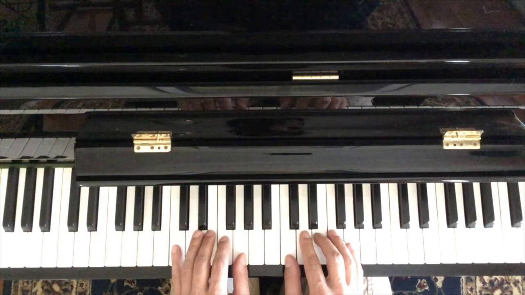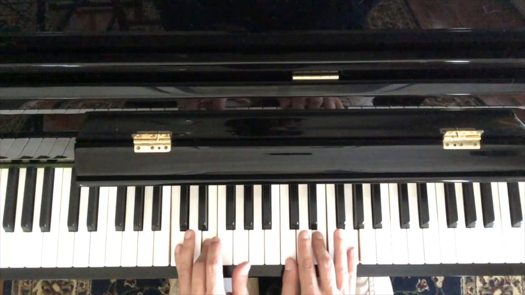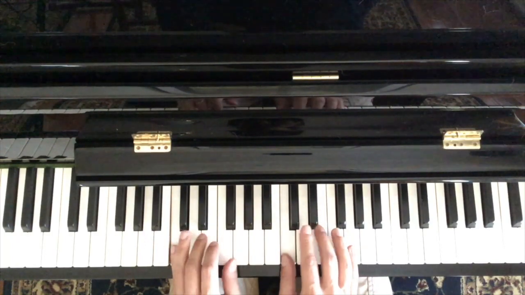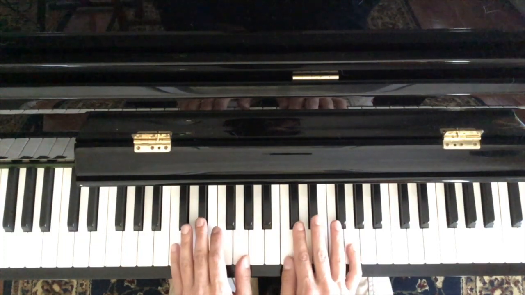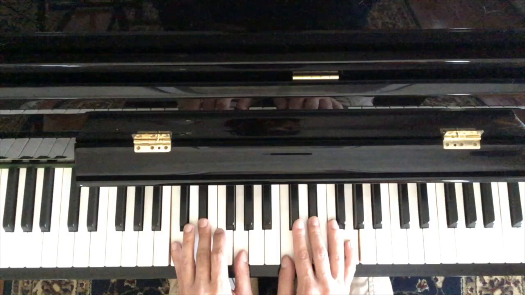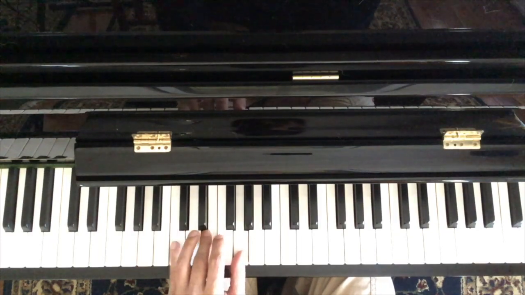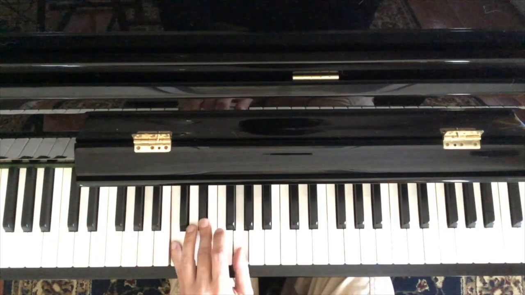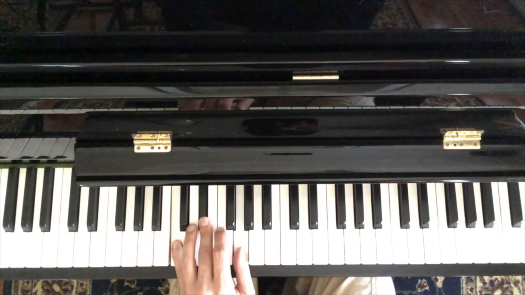And there are 4 basic qualities in triads. You have major, that's a major third and a perfect fifth from the root. If you lower the middle note 1/2 step to a minor third, you have a minor triad. You can hear the difference between major triad, minor triad. Major and minor. So you have a major triad, minor triad. C major, C minor.